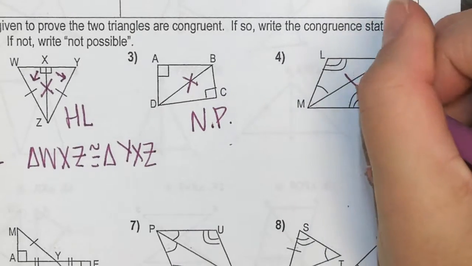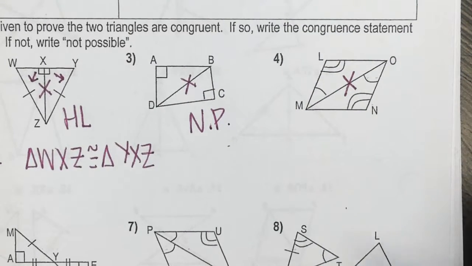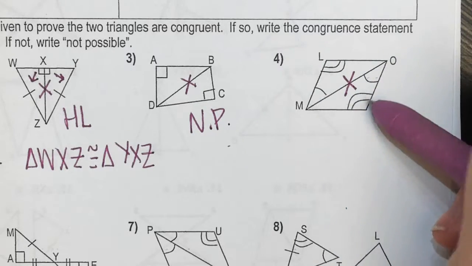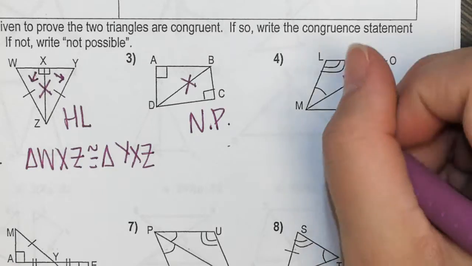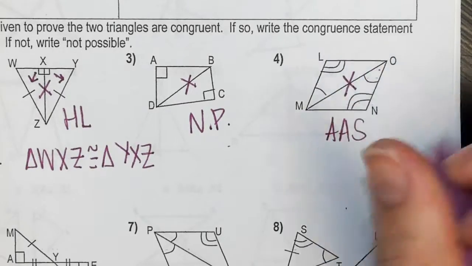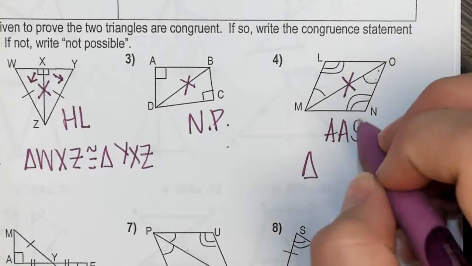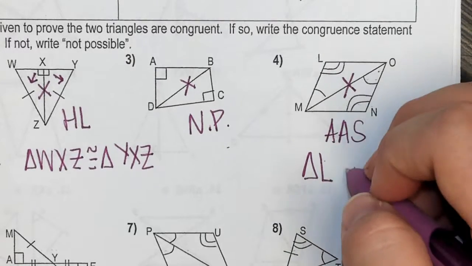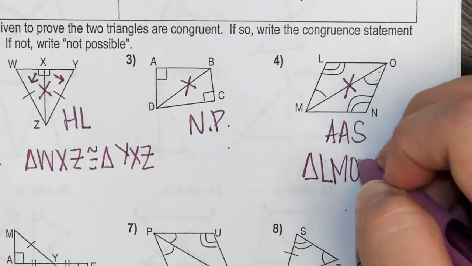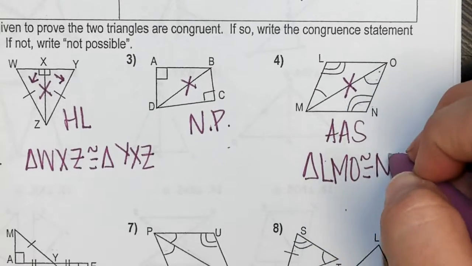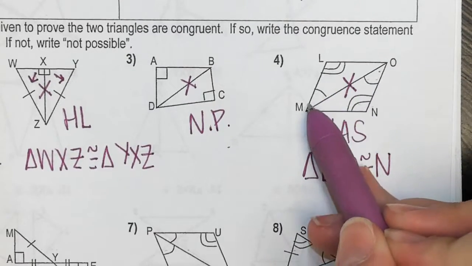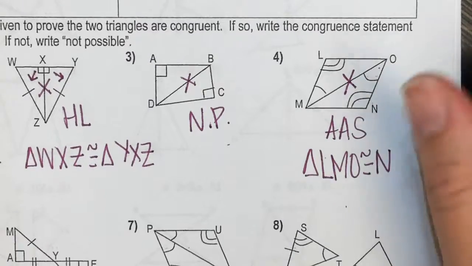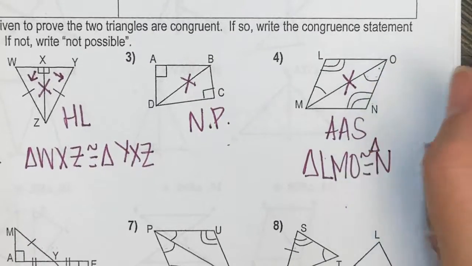Okay, number 4. This is reflexive. So what would you say? Side, angle, side, or angle, angle, side. Angle, angle, side. So AAS. What do you want to start with? L. You want to start with L and go where? LM. O is congruent to N. Well, we went to 2 rainbows to 1, so you have to go NOM. Oops, I forgot my triangle sign.